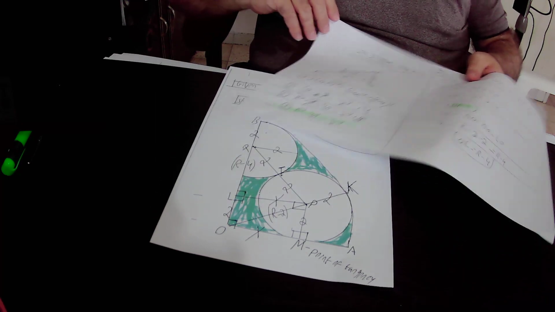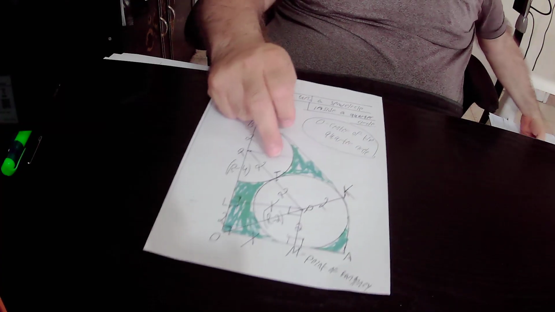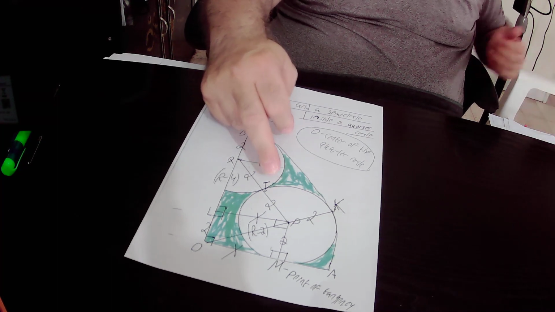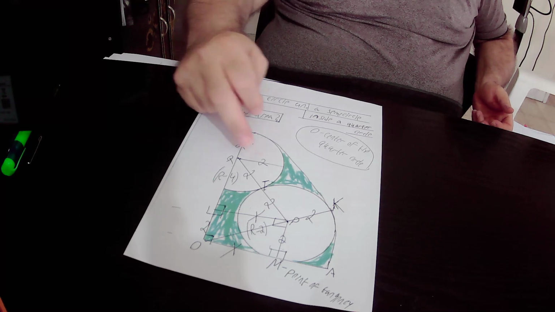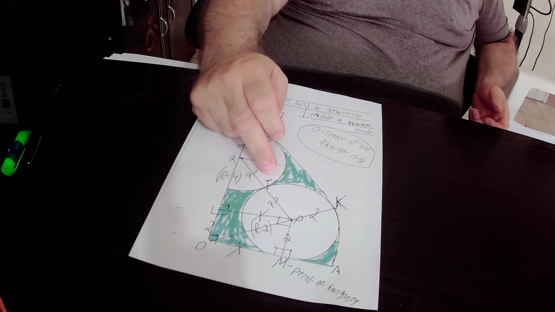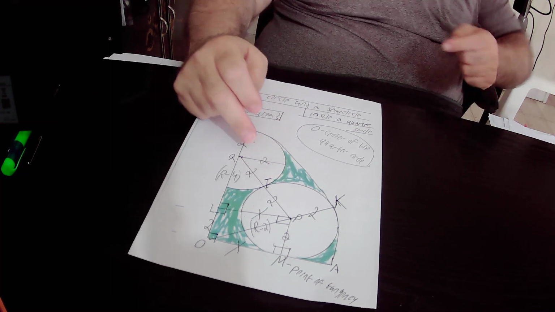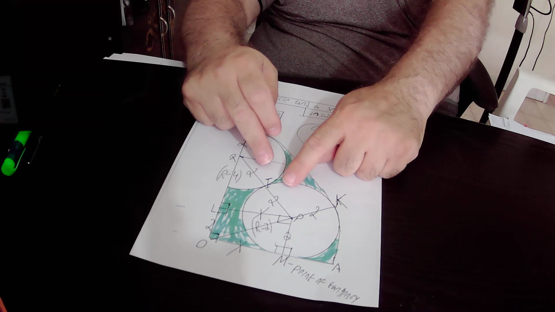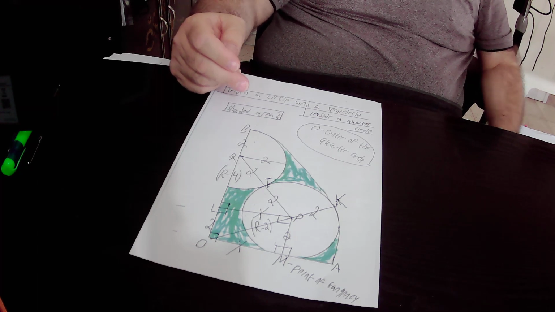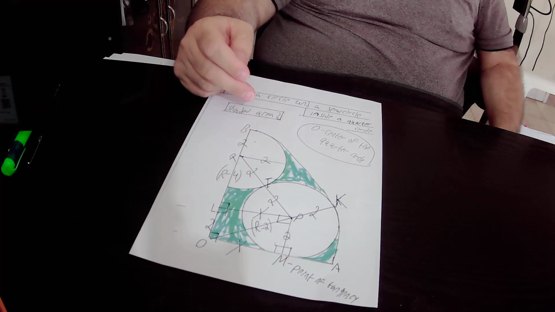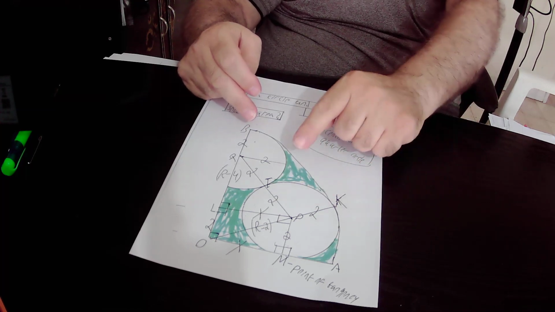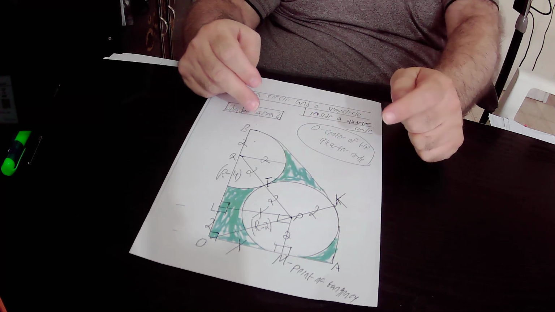Okay, then we focus on point T, that is the touching point of the circle and the semicircle. At this point, the circle and the semicircle touch each other externally at point T. Whenever you have two circular shapes touching externally, the straight line that connects their centers must pass through their touching point.